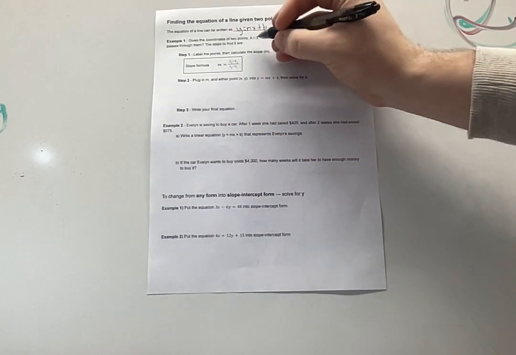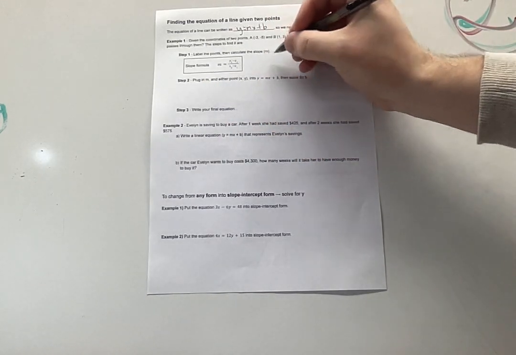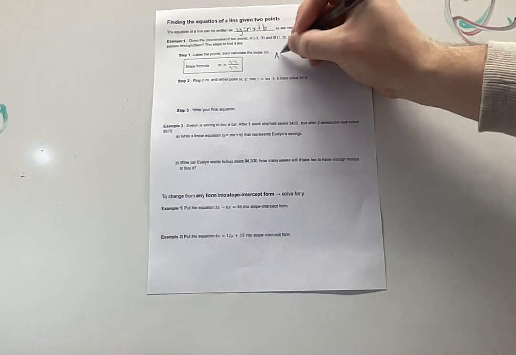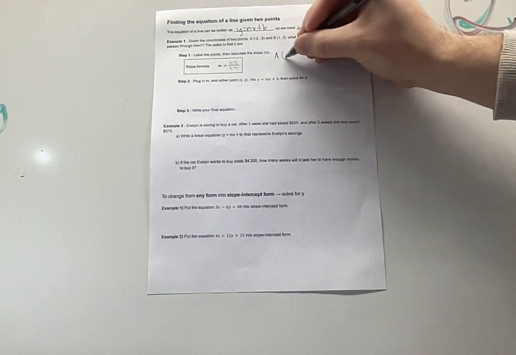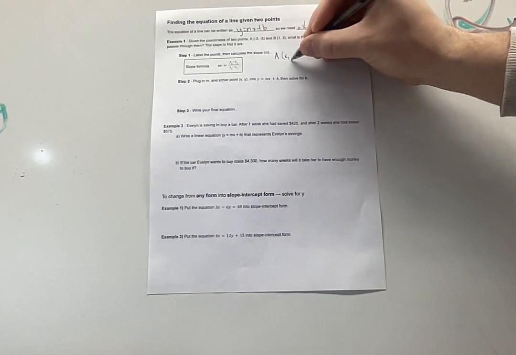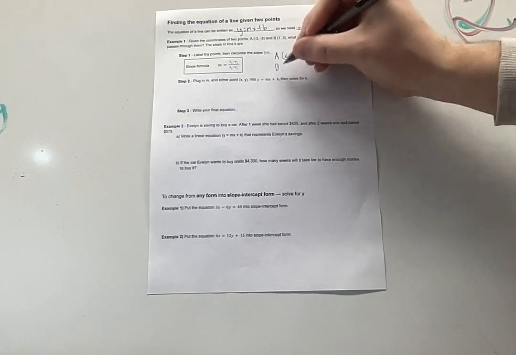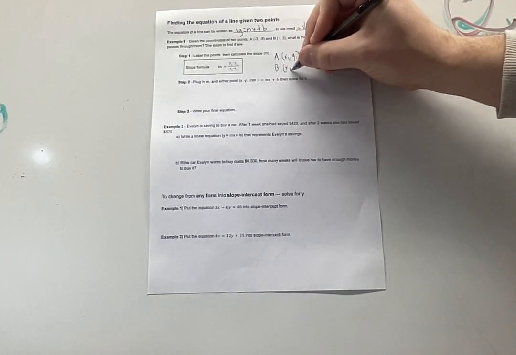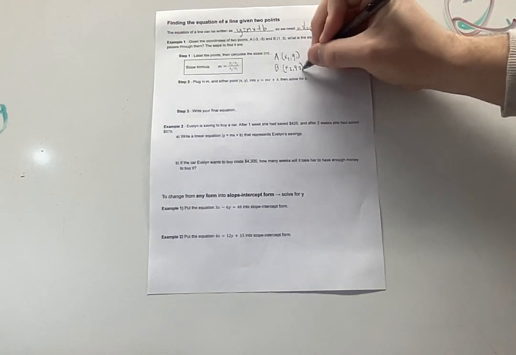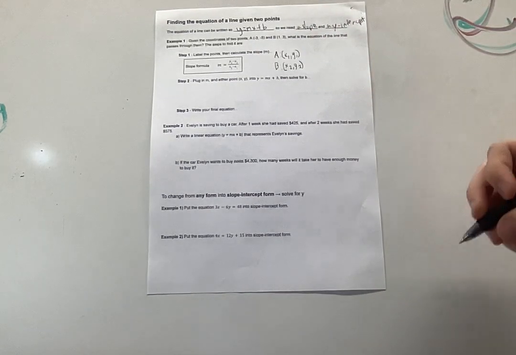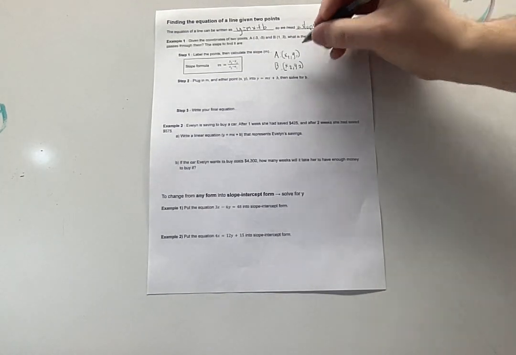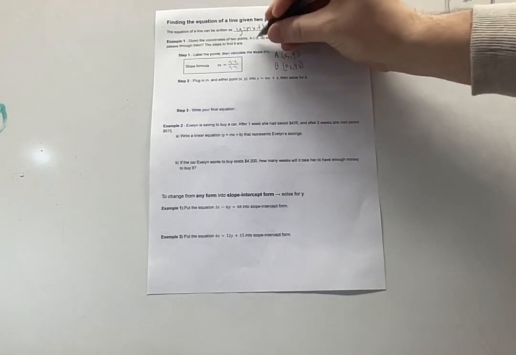So with this, A is going to be representing our x1 and y1 coordinate, and point B will be representative of our x2, y2 coordinate. And in this way we can already know what they are, right?